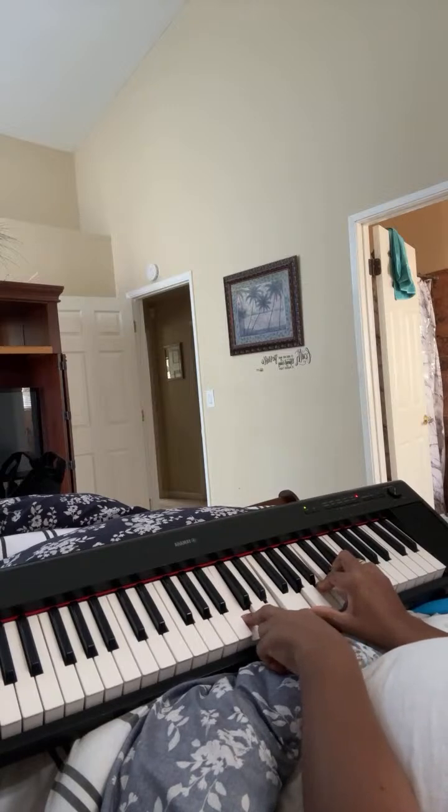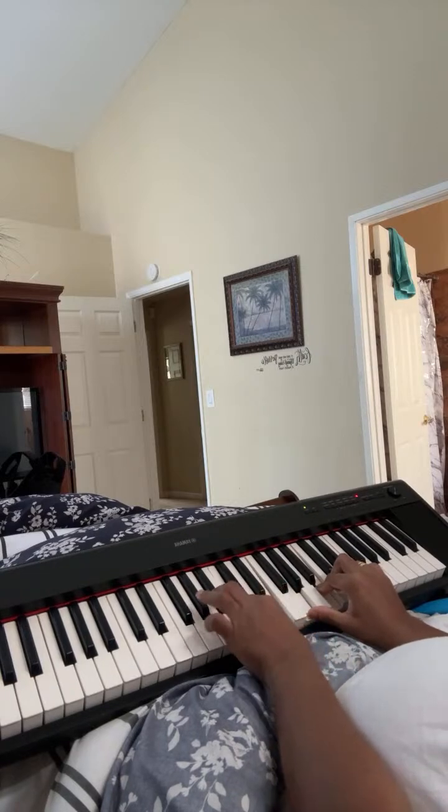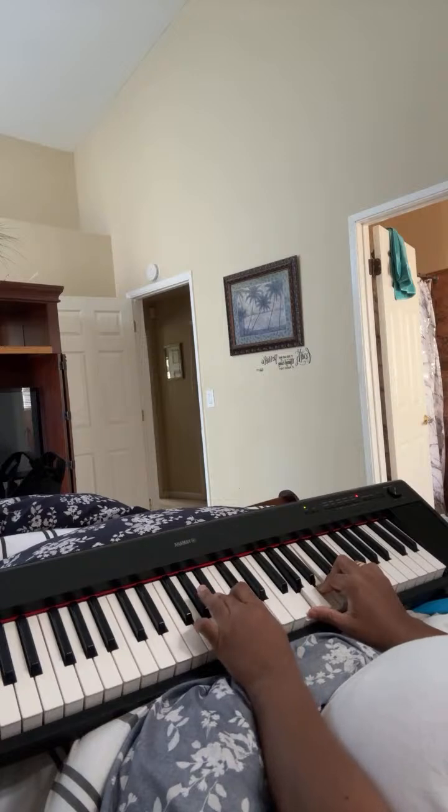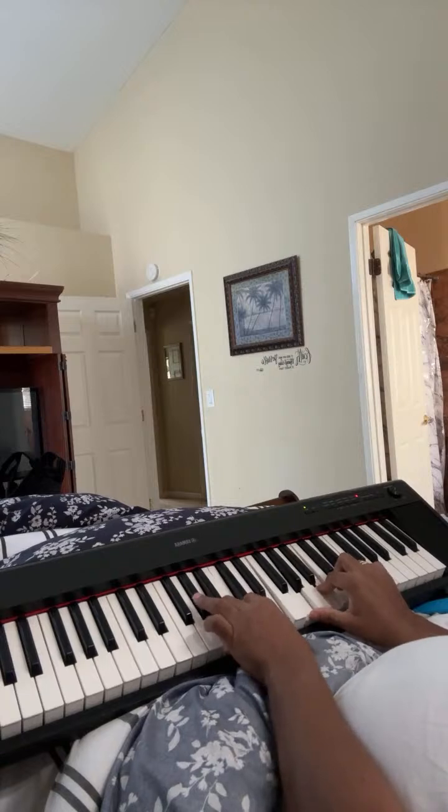So now we have a D minor 9. As I continue up the scale, that's the 9, right? 10, 11, and then there it is, D minor 9, 11 chord.